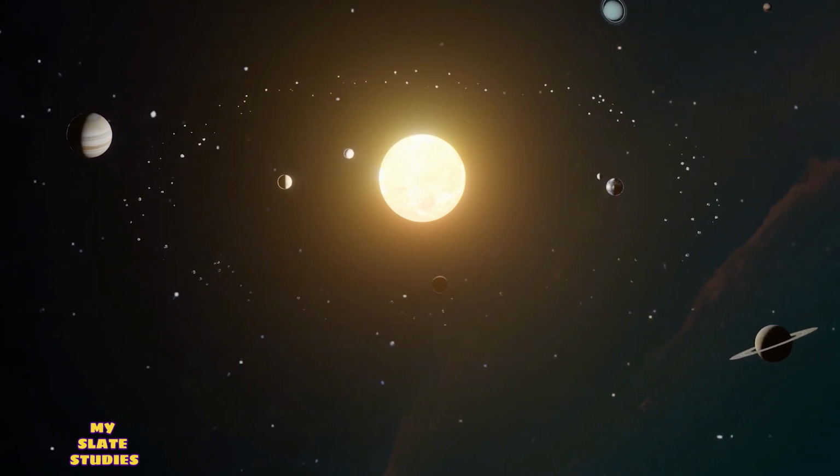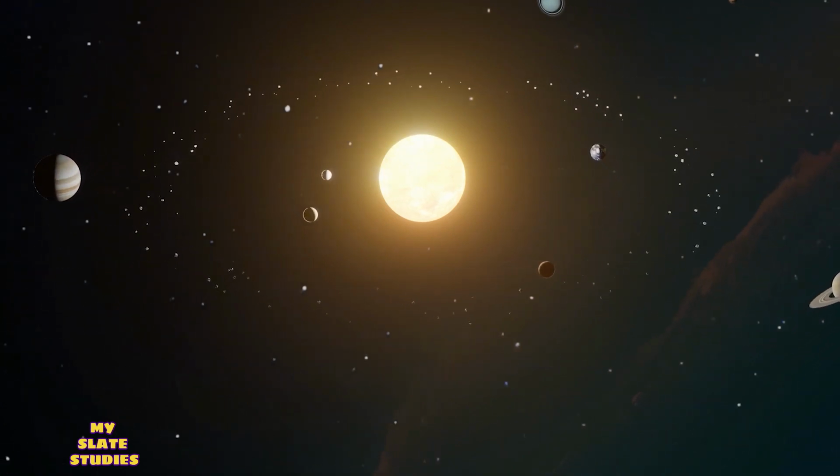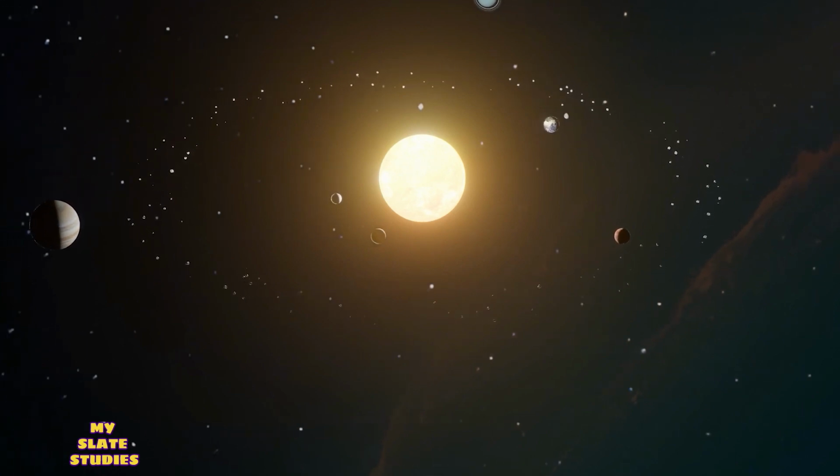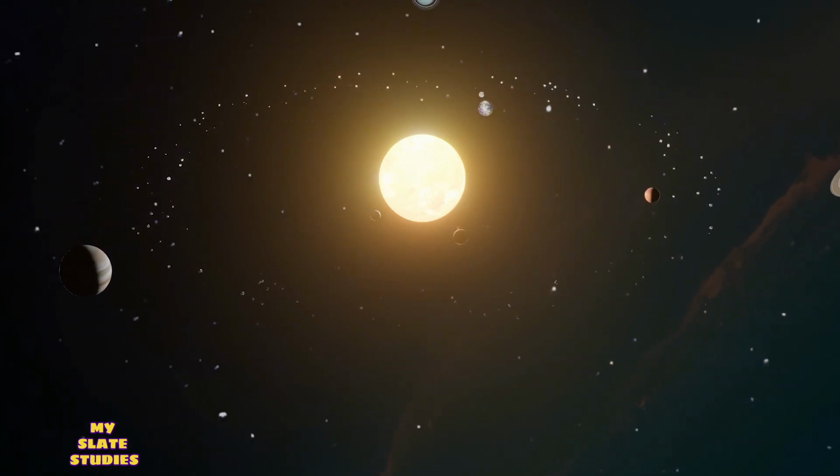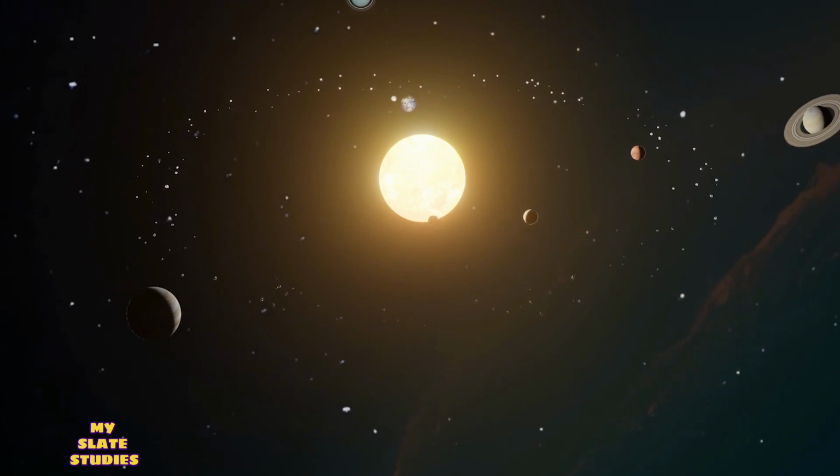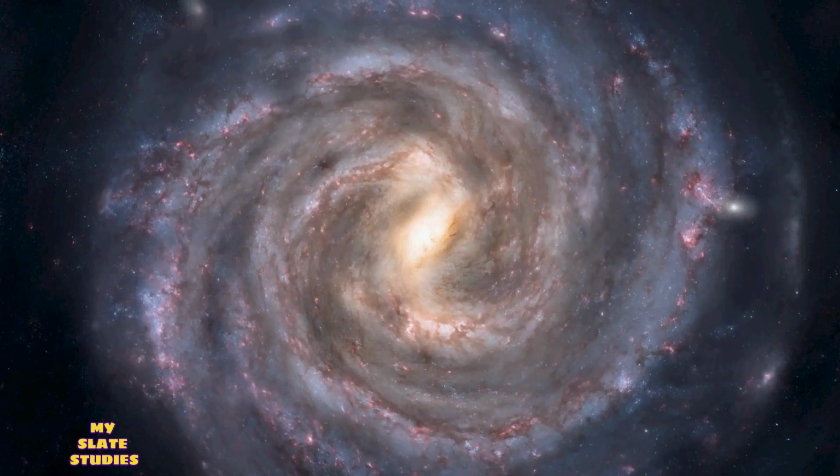Gravity. The force of gravity keeps celestial bodies in orbit. The strength of gravity depends on the mass of the objects and the distance between them.